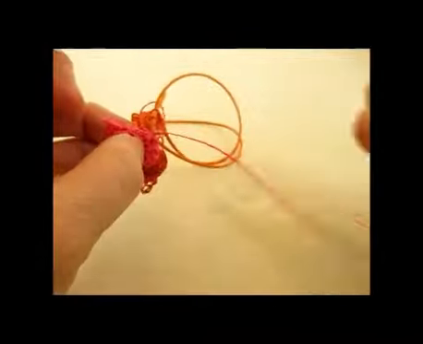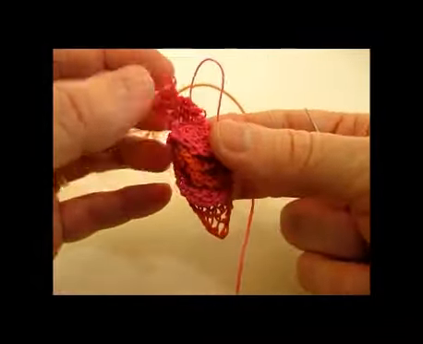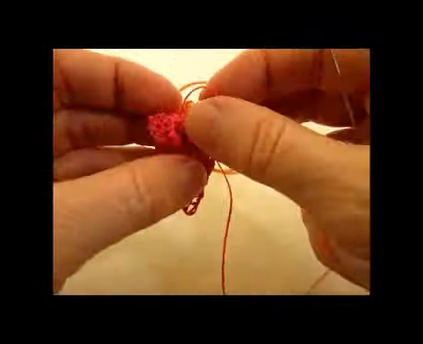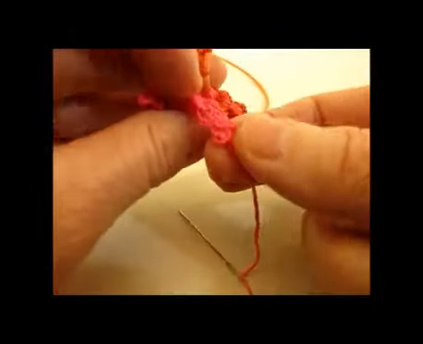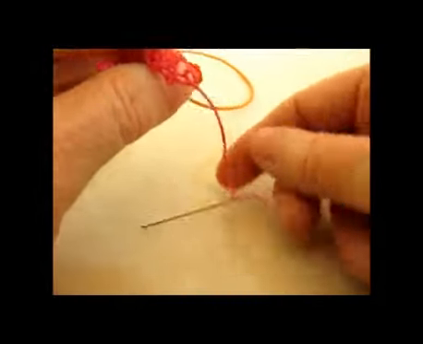If the tab is wide enough, you may be able to use more than one gathering thread. And you can get a lot of different effects by changing the path the gathering thread takes. For example, you can go straight from the tip to the base, you can go at an angle, you can go along the edge. There are lots of options. You can even just tack down the end of a tab to create a dimensional element that loops up above the surface of the piece.